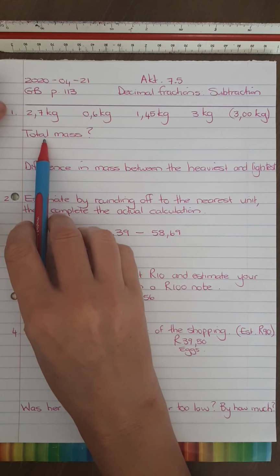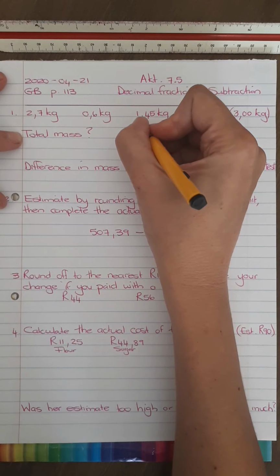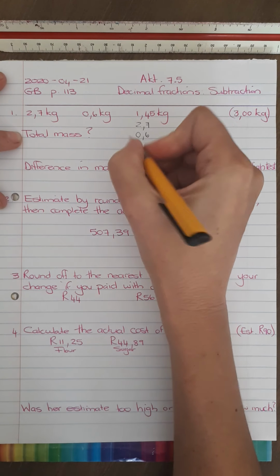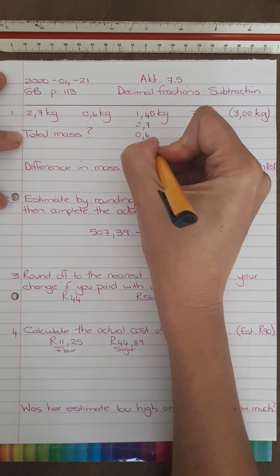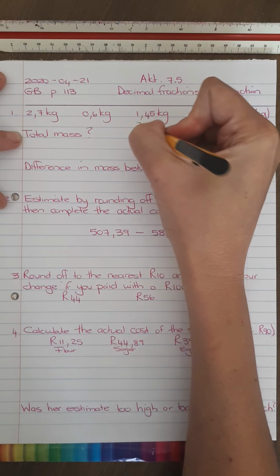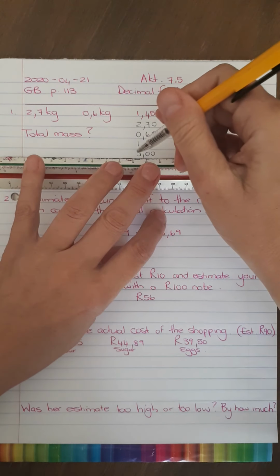Okay, so first question, what is the total mass of the items? All you need to do, you need to add these up. So you line up your commas. That's the most important part of this exercise. So here we go, and that's 3,00. I'm just going to add a 0 in there, add a 0 in there, and I am going to add.